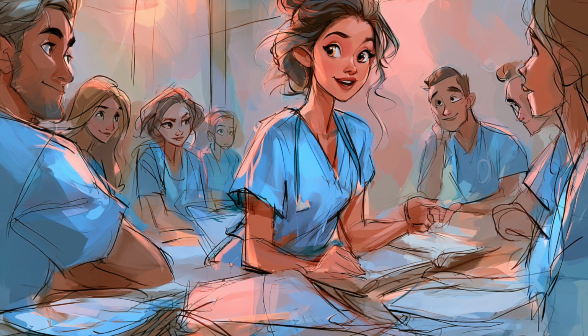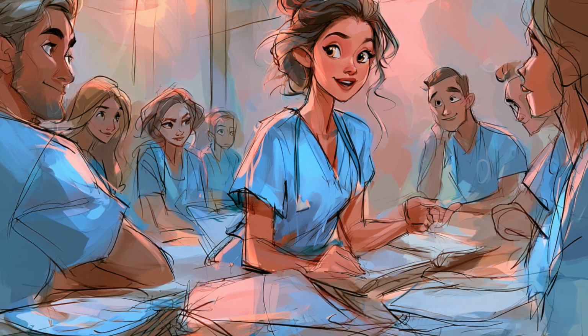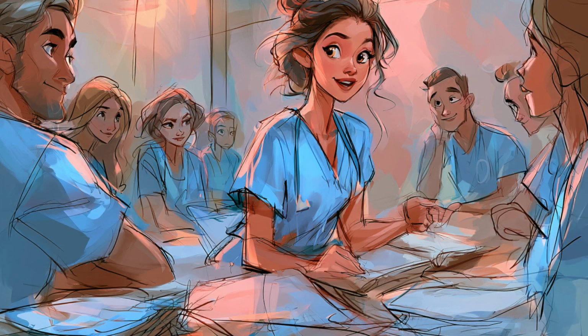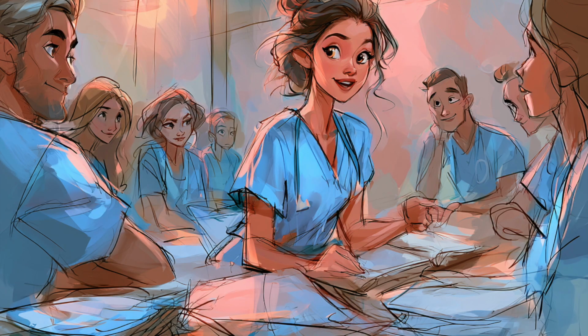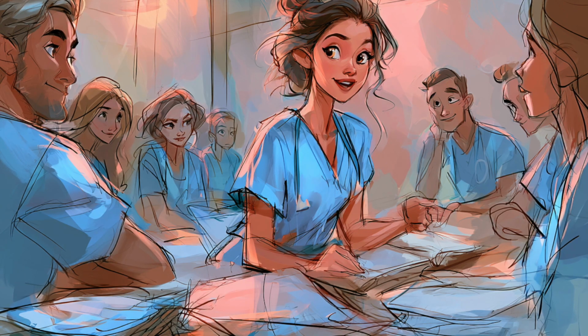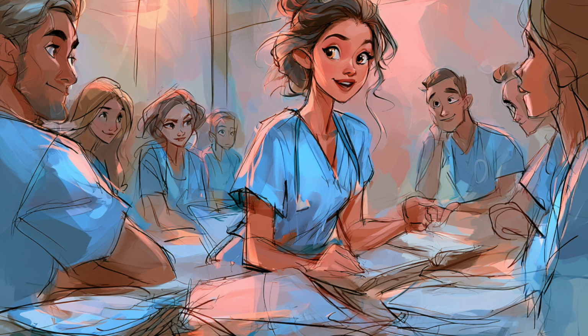Pop test question. Lidocaine works mainly by blocking what in nerves? A. Sodium channels. B. Blood sugar receptors. C. Platelets. D. Bacteria. The correct answer is A. Lidocaine blocks sodium channels, which decreases nerve pain signaling.